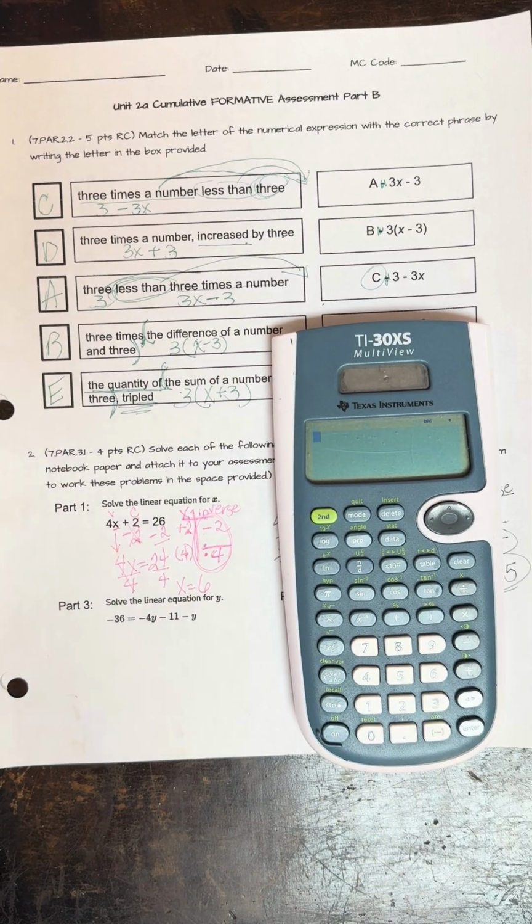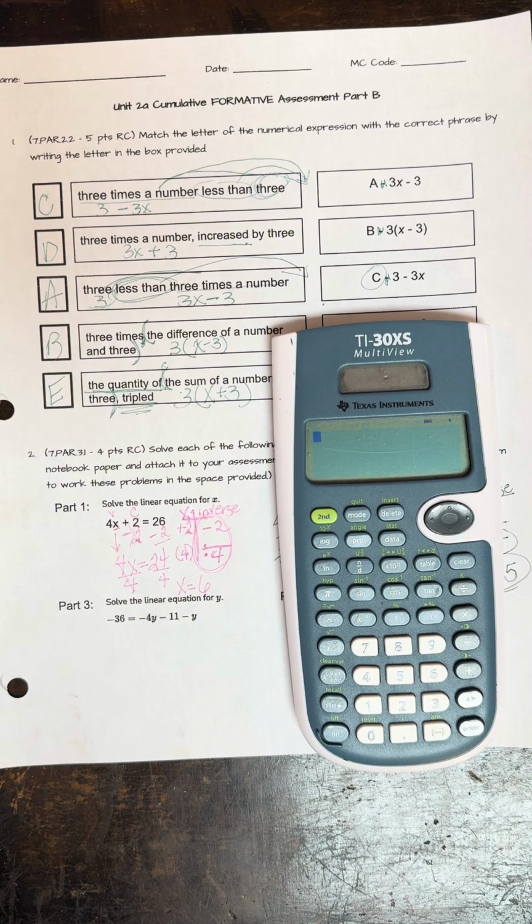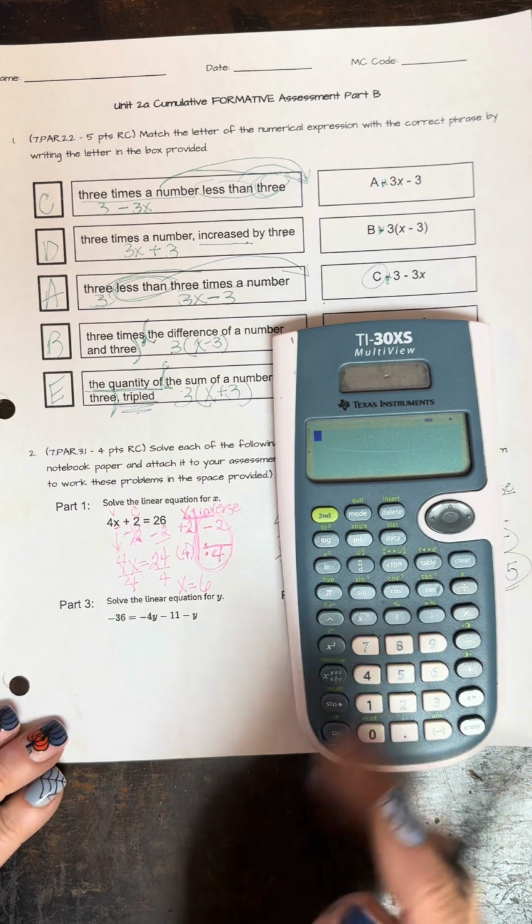Moving right along because I don't want to waste any time. And like I said, you can stop this, you can slow it down, you can rewind it, you can back it up, you can watch it 100 times if you need to.